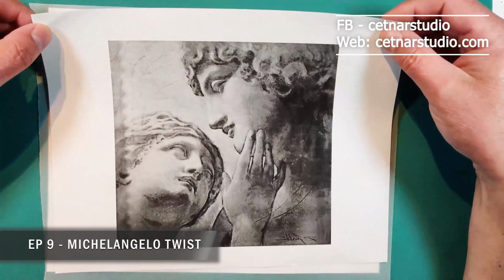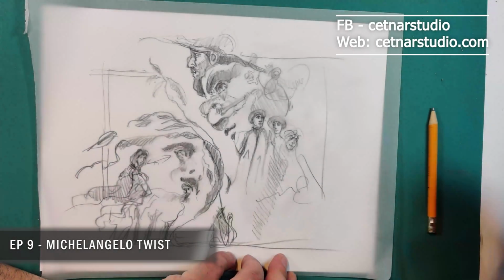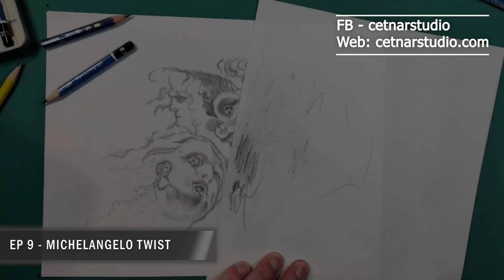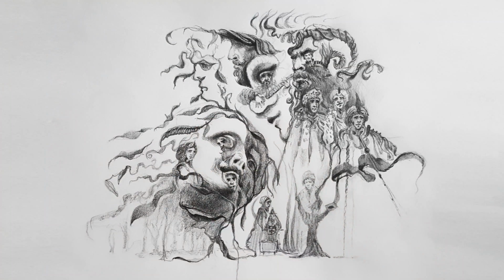Passion, emotions and love. These were the main subjects used in episode 9 called Michelangelo's Twist. An image based on one of the most famous drawings by Michelangelo turned out to be something a little bit different. Please have a look.